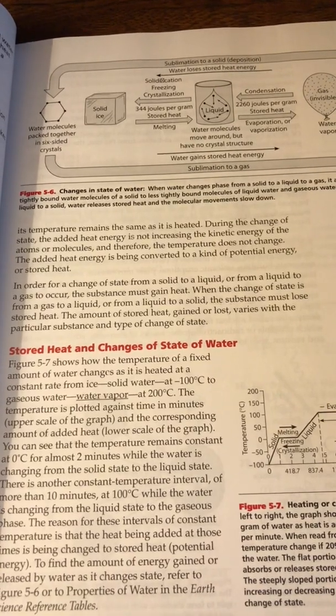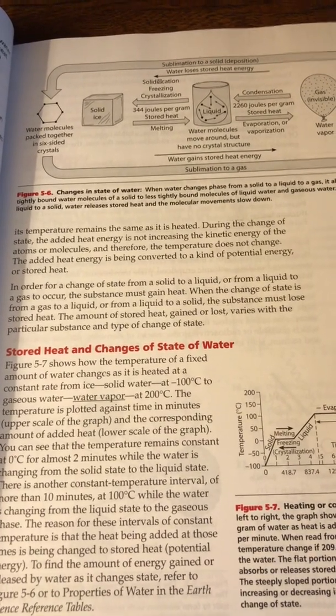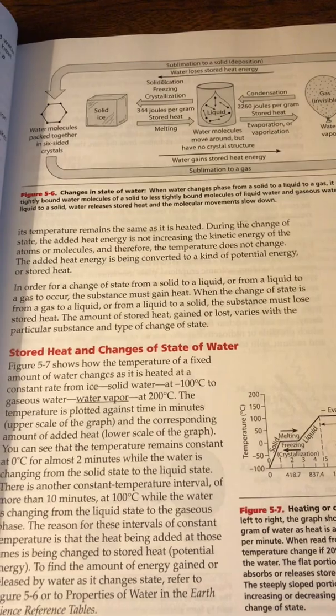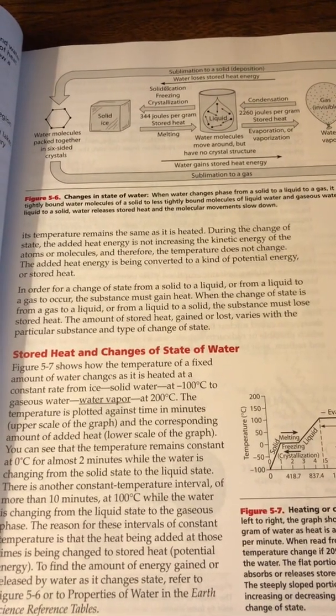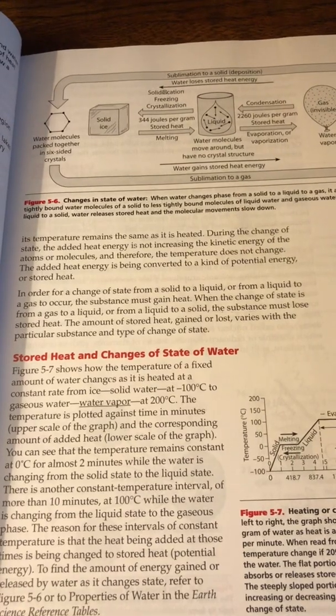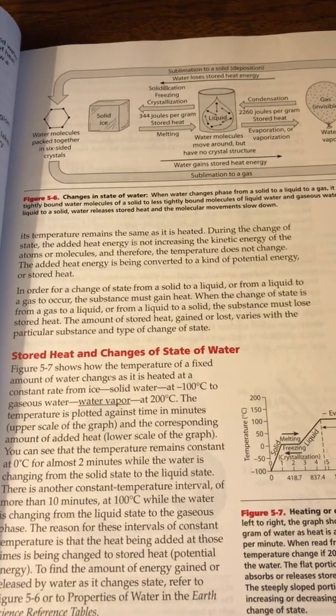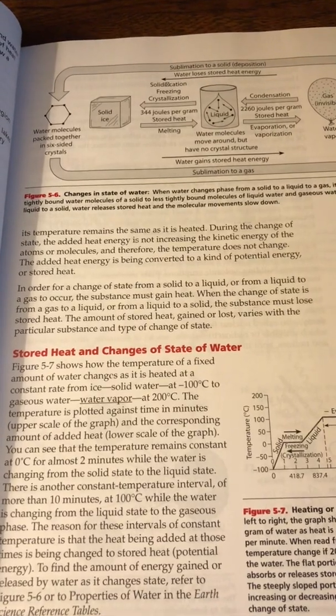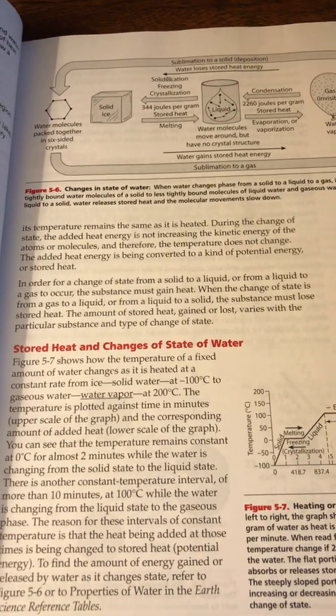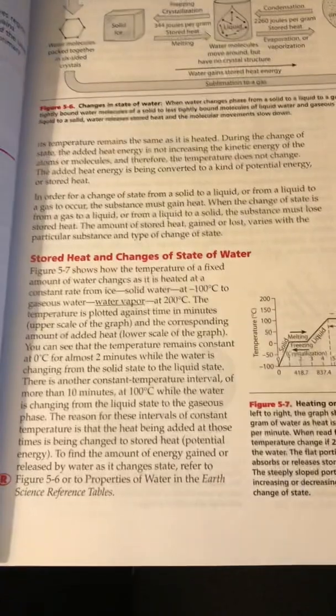In order for a change of state from a solid to a liquid, or from a liquid to a gas to occur, the substance must gain heat. When the change of state is from gas to liquid, or from liquid to solid, the substance must lose stored heat. The amount of stored heat gained or lost varies with the particular substance and type of change of state.